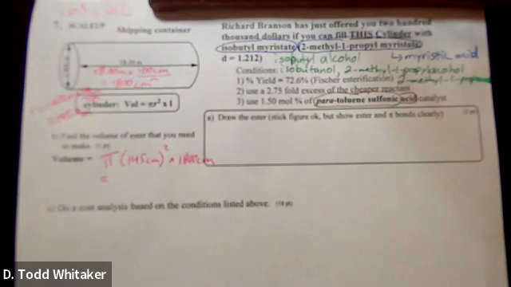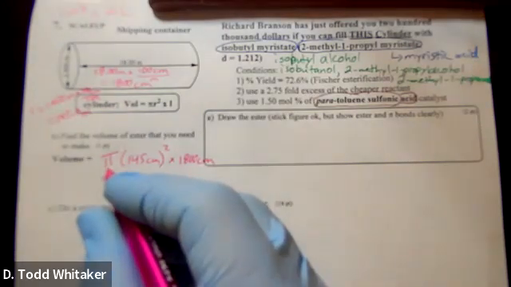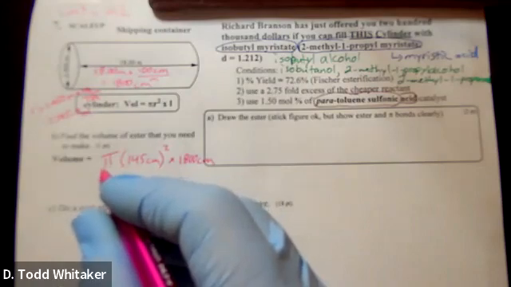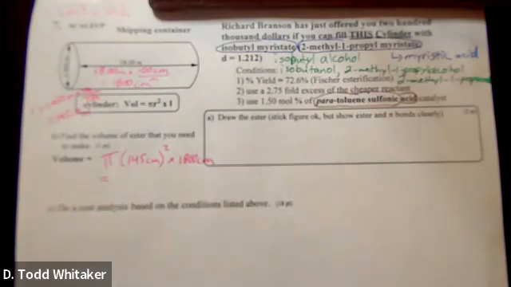What did we get as an answer first? If you don't have pi in your calculator, you can use 3.1415. Half the diameter is the radius.